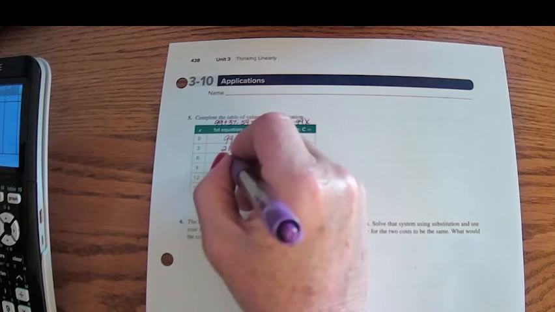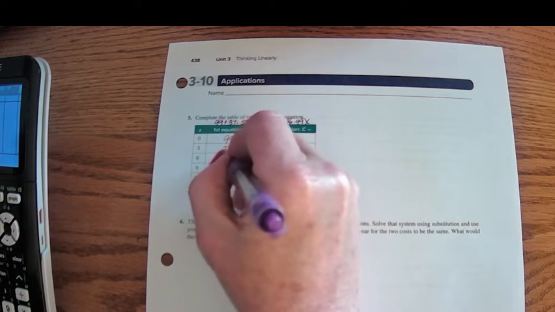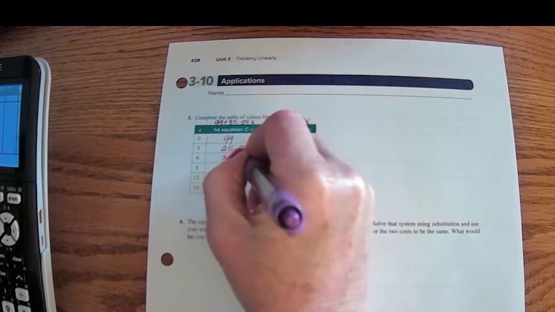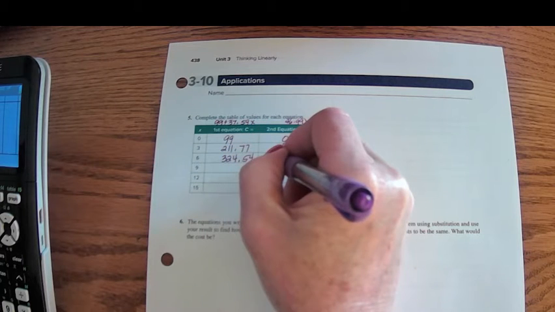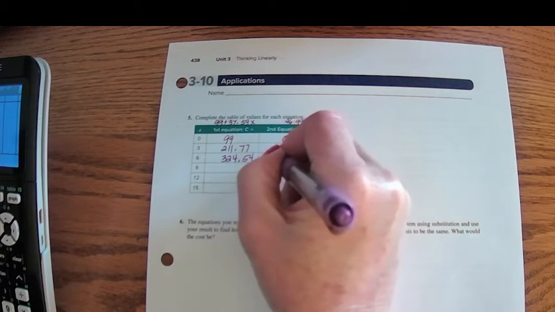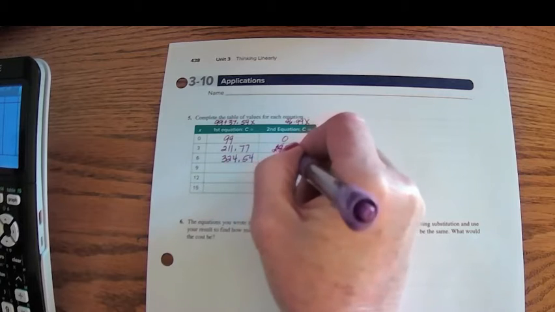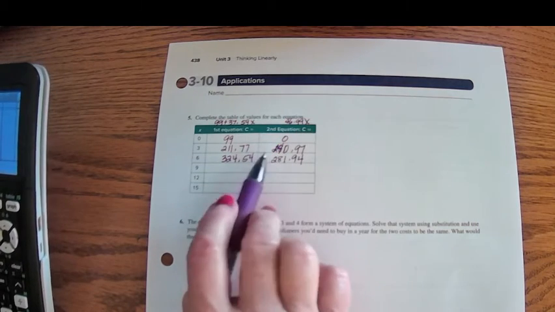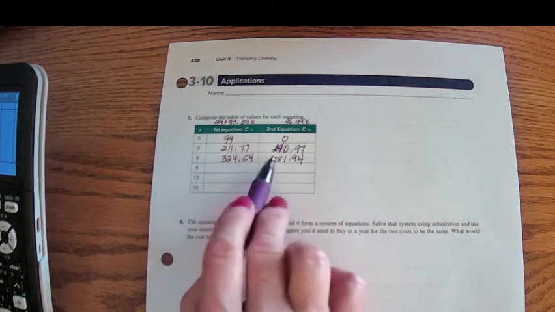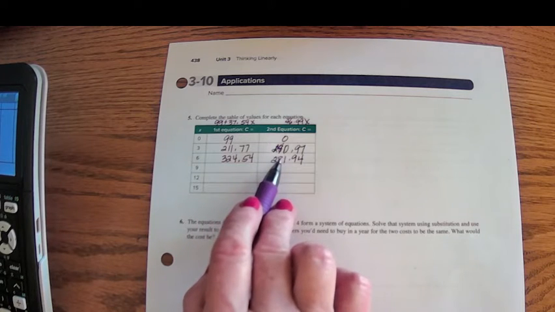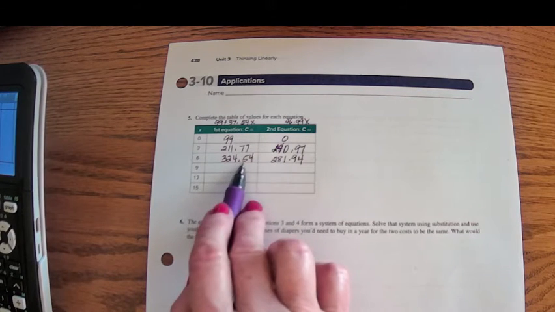Okay, how about with 6 boxes? This would be $324.54, and this would be $281.94. So far, up through 6 boxes, it's still cheaper to just pay $46.99 per box.